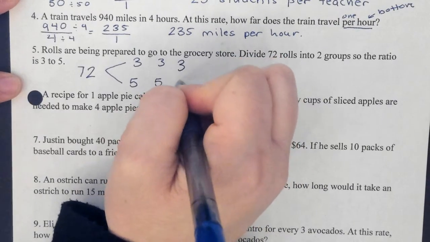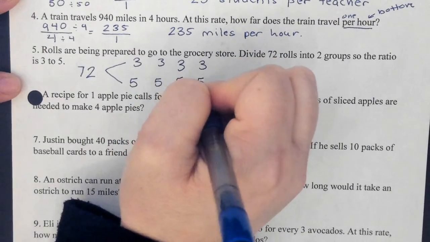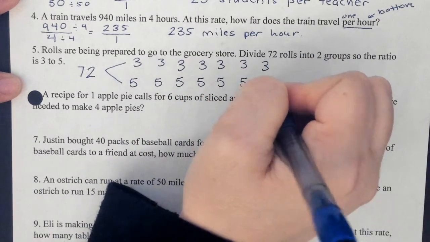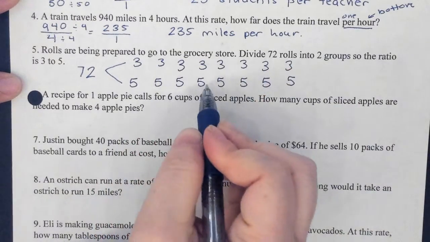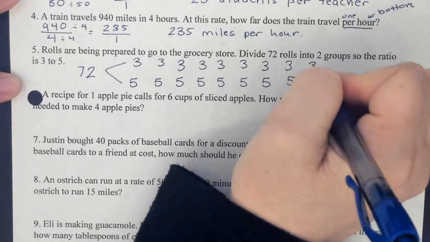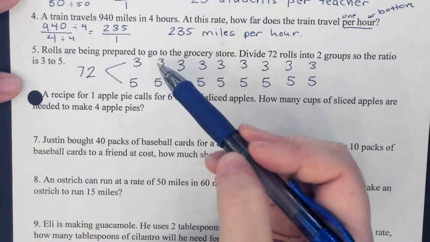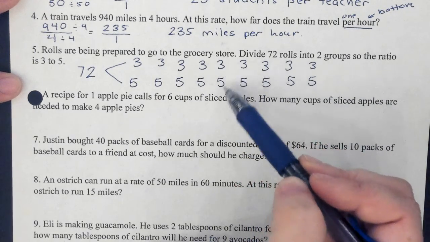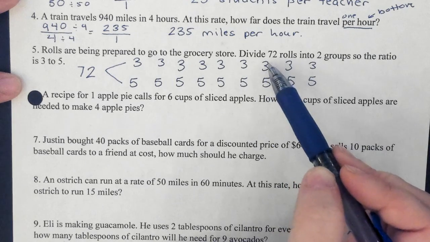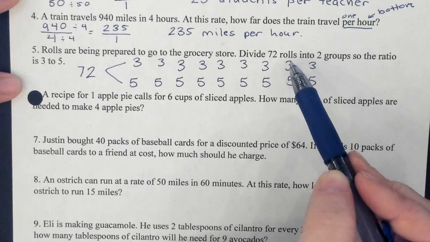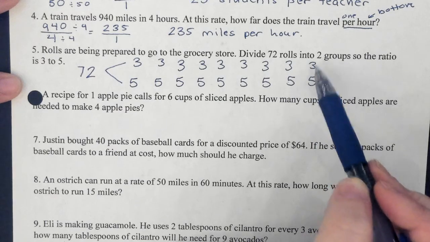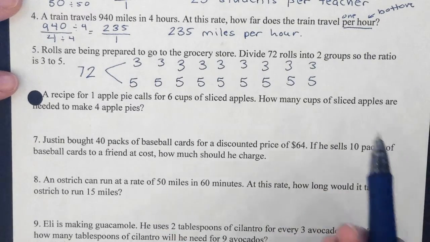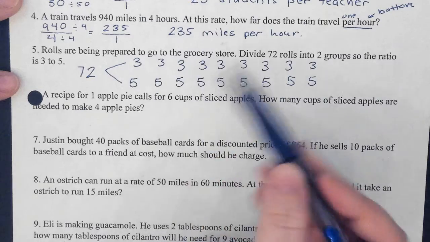So that means I'm going to do 3 and 5, and I'm just going to do it 9 times. Okay. 3 and 5, that gives me 8. 3 and 5, 16. 3 and 5, 24. 3 and 5, 32. 3 and 5, 40. 3 and 5, 48. 3 and 5, 56. 3 and 5, 64, and then 3 and 5, 72. And you can add that in your calculator, or you can use that trick where we said, okay, 8 times 9 is 72, so we did it 9 times.